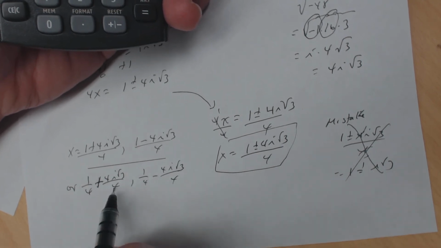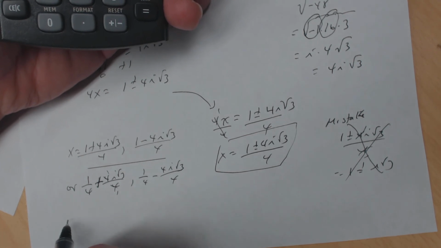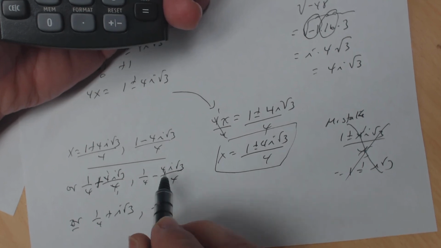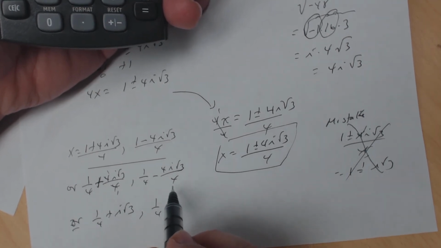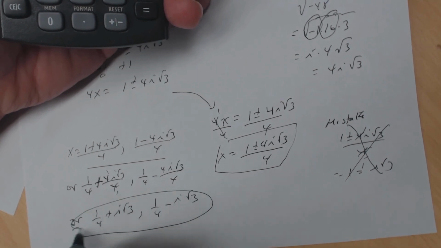It can be nice like this. Now here you can reduce, so you get 1/4 plus i square root of 3, comma, 1/4 minus, and remember these 4s you can reduce, so it'll be i square root of 3. Either one of these is fine.